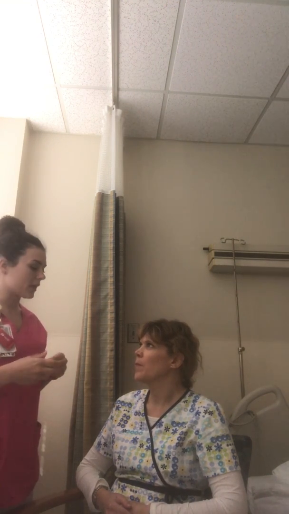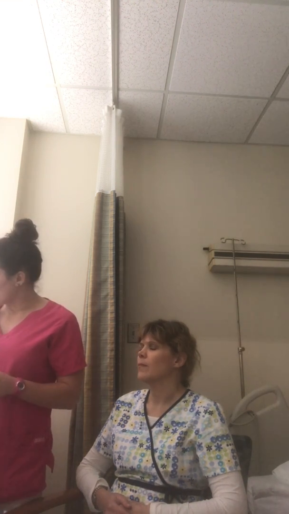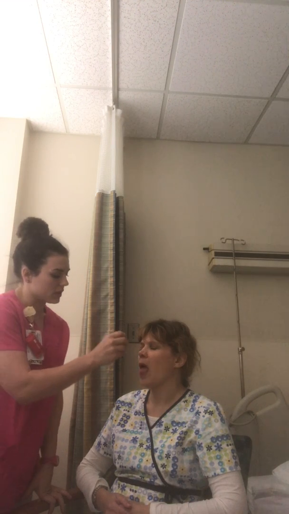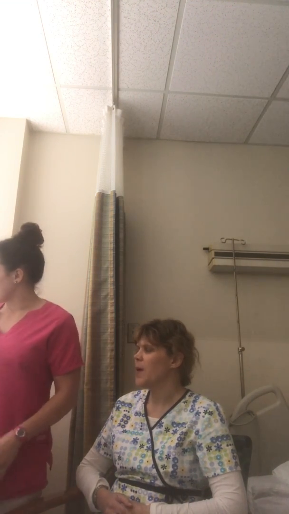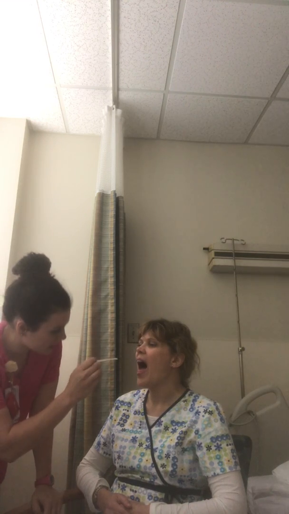This is the last one of the mouth. So what I need you to do is close your eyes, and you are going to tell me what you taste that I put on your tongue. Okay? Salt. Okay. And now we are going to test her gag reflex, which is also cranial nerve 9. So it might gag you a little bit. Stick your tongue out. Okay. Did it gag you? Perfect.